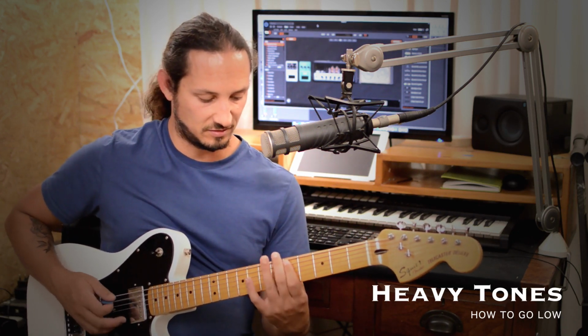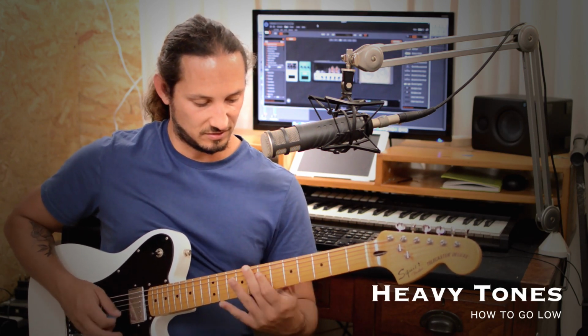So basically, you've just got power chord shapes with a drop tuning with the lower 4 strings. So it really is an interesting tuning to use.